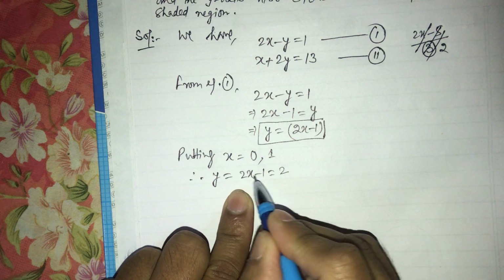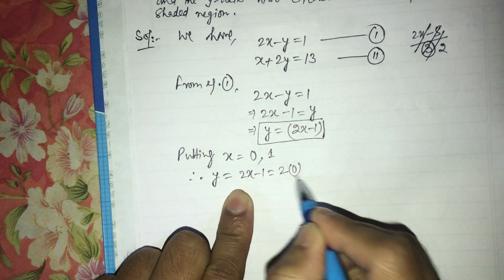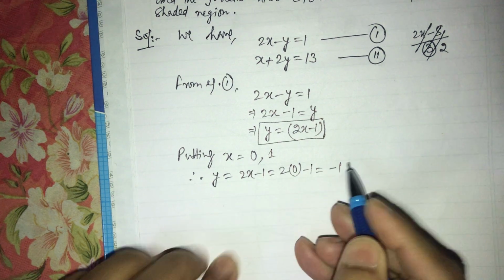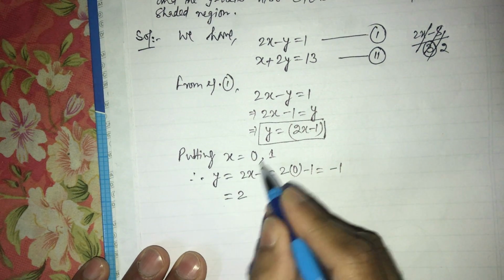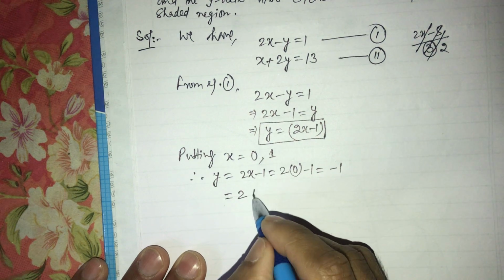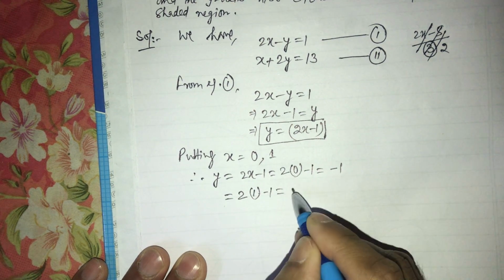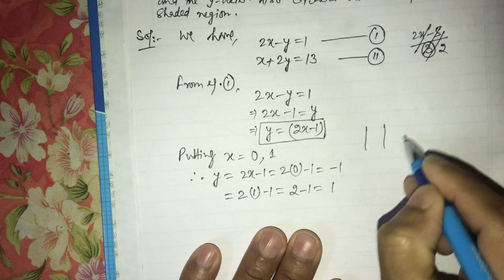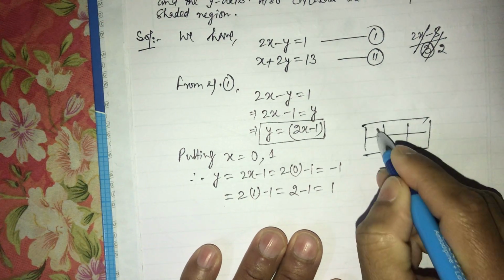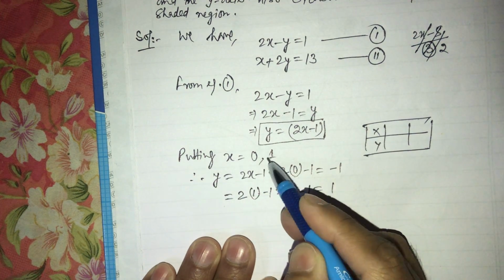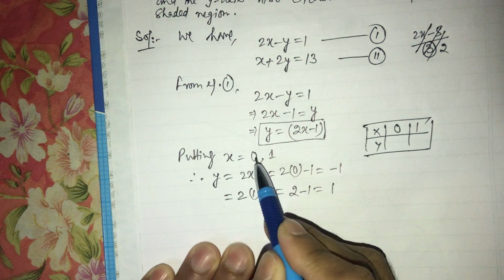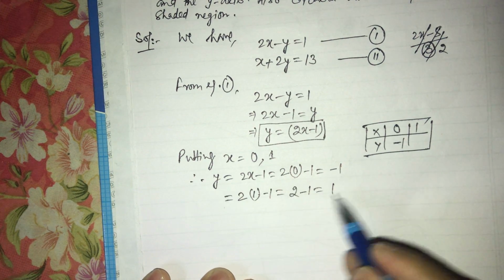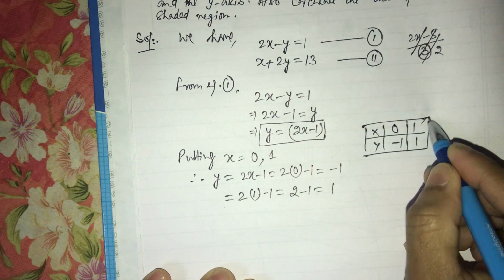Substituting the values: first x was 0, so 2 into 0 is 0, 0 minus 1 is minus 1. Second value, x as 1, so 2 into 1 is 2, minus 1 is 1. So I got the values. Now I can make the table of x and y. I assumed x as 0 and 1, and for 0, y I got minus 1, and for 1, I got y as plus 1. So this is the table we found.